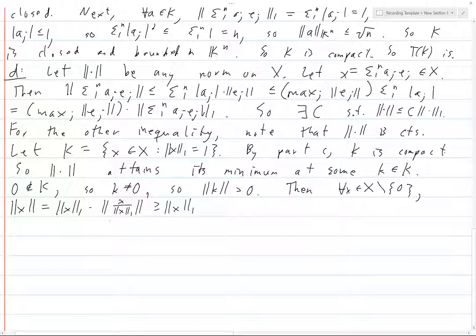And so the norm of this is going to be greater than or equal to the minimum value that this norm attains in K, because this is in K, so this is going to be greater than or equal to this times small k.